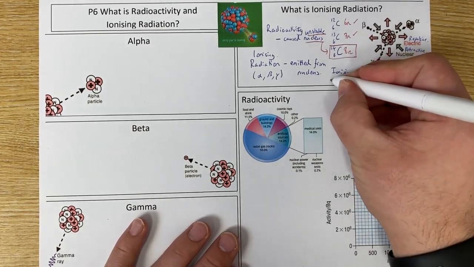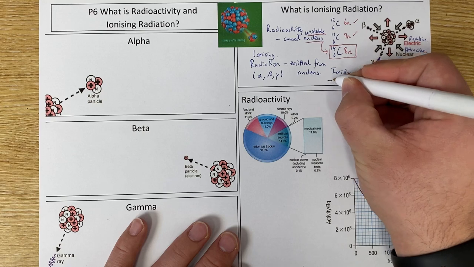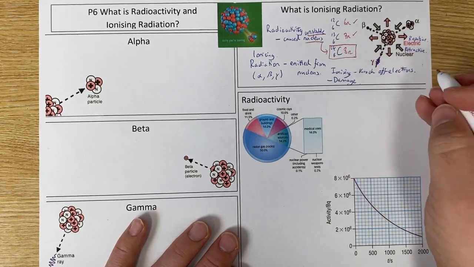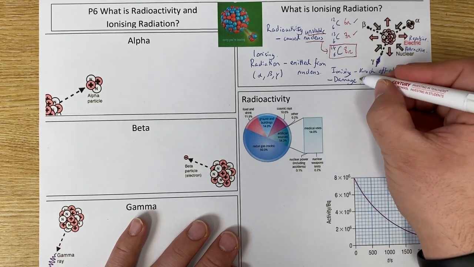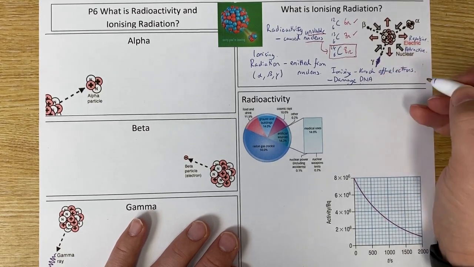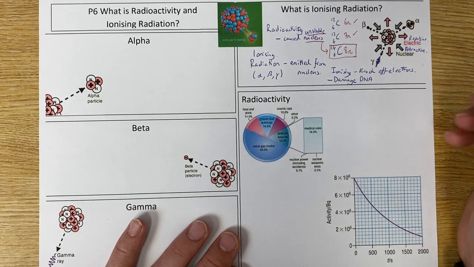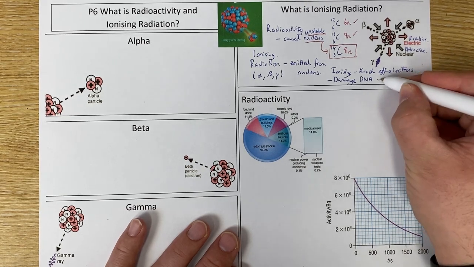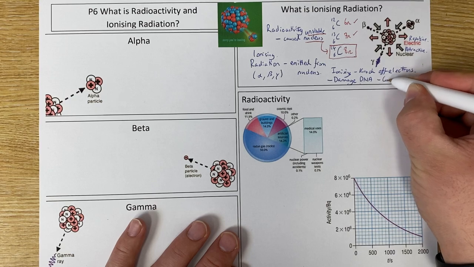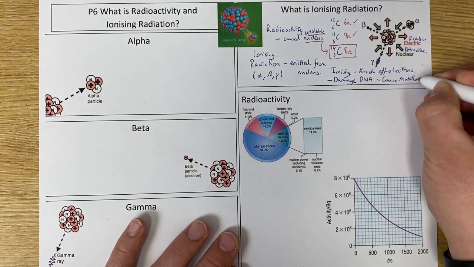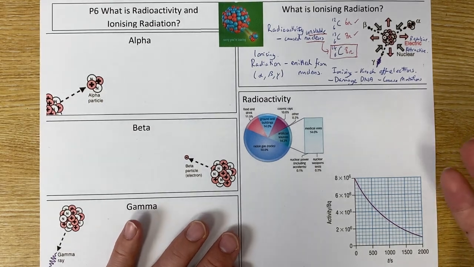And the answer to that is a 2-mark point. The first is that if you are exposed to ionizing radiation, then that will damage your DNA. Okay, that's the first point. It damages your DNA because it knocks off electrons. That can cause damage to your DNA. And the second point is that it could then potentially cause mutations or cause your cells to die.